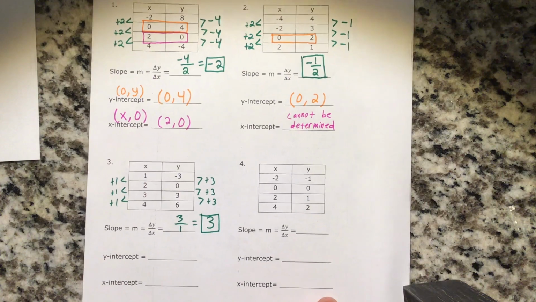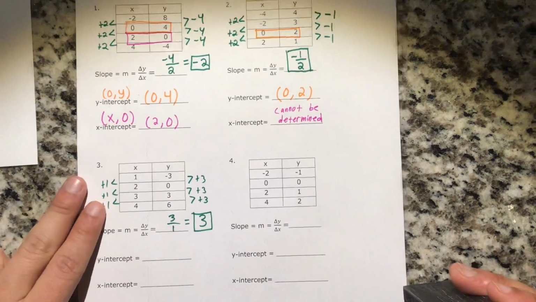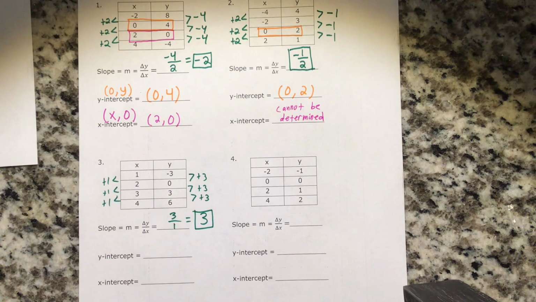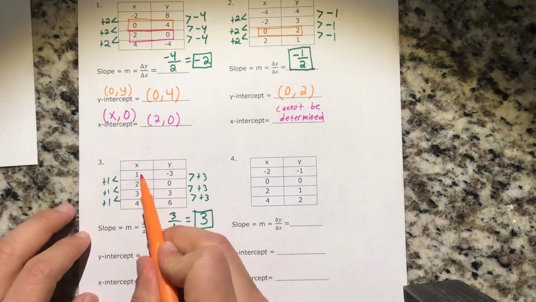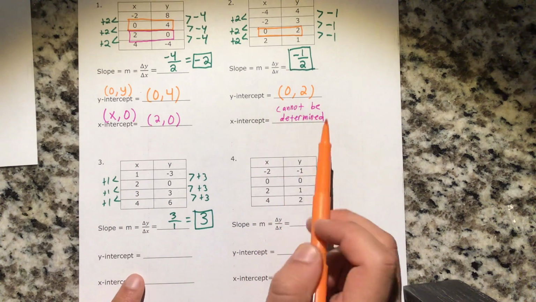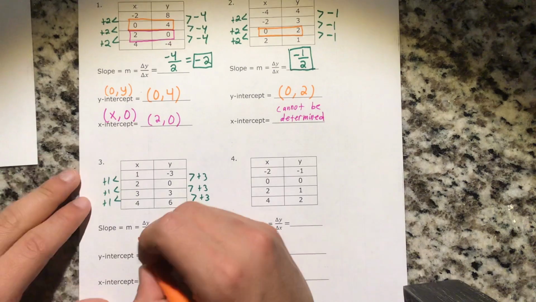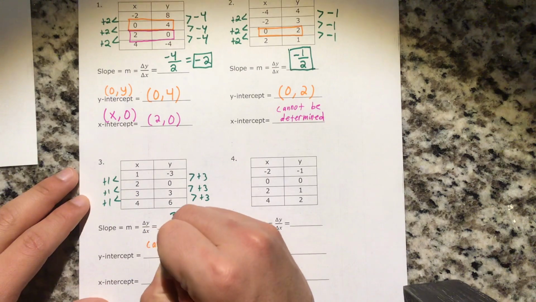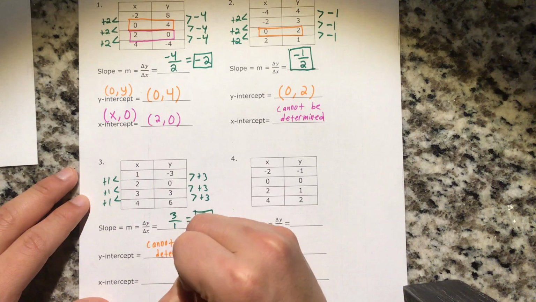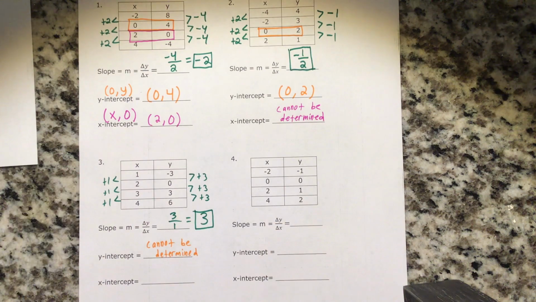Pretty easy slope. Now, for the y-intercept, we are looking for when our x value is 0. But when we look at our x's, I have 1, 2, 3, and 4. No 0. So just like the x-intercept before, it cannot be determined on this table. And again, I want to stress that does not mean there is not a y-intercept. It just means that on this table, we cannot see it.